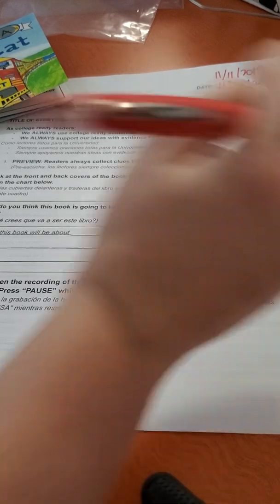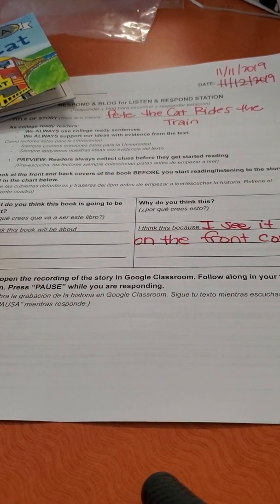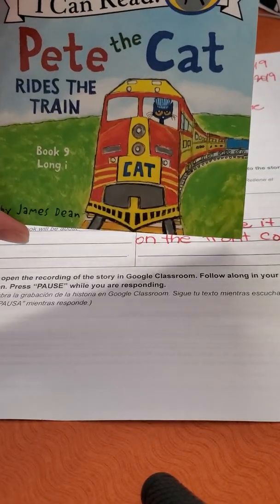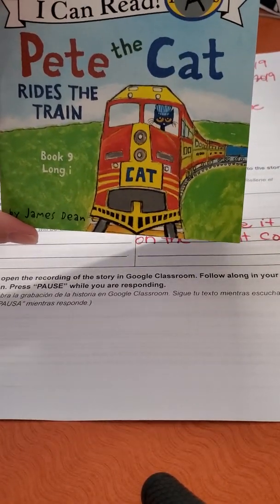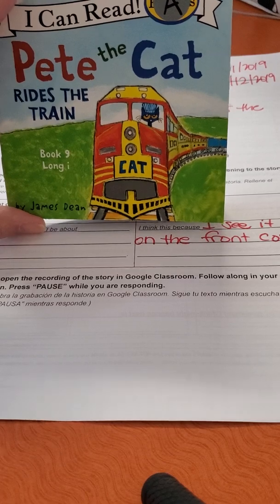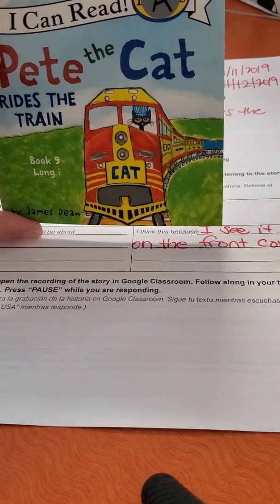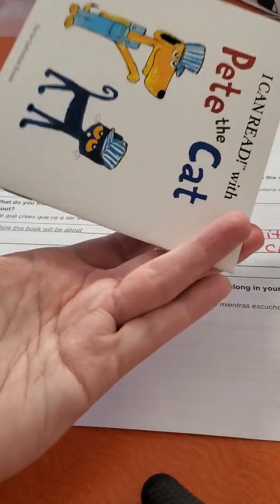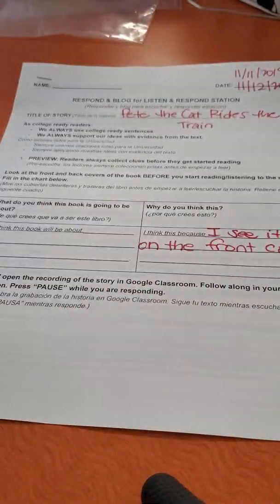So you're going to fill this blank in with what you think this book will be about based off of what we see on the cover. We're just guessing right now. We don't know. We haven't read anything yet. We're just looking at the cover and trying to decide what we think this book might be about based off of the title and the pictures on the front and the back. All right, so once we do that, we're going to go to the next part, so we have an idea of what we're looking for when we read, okay?